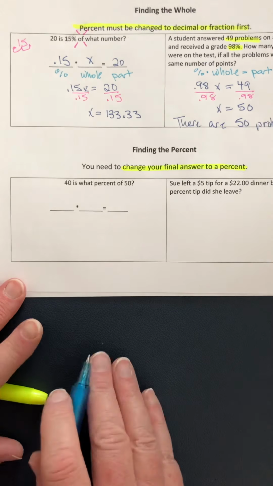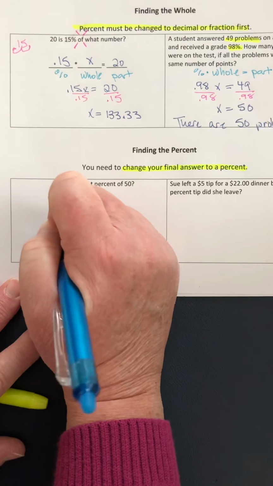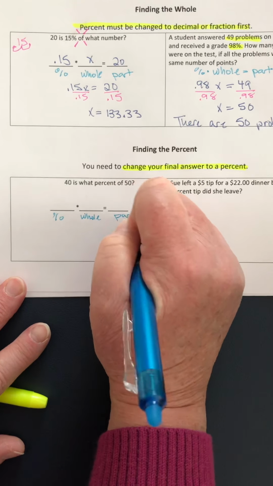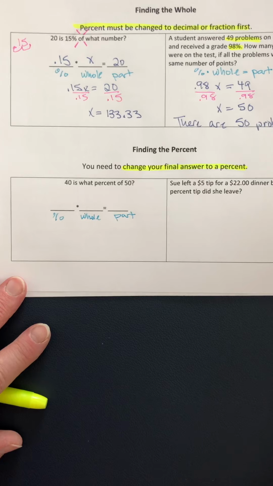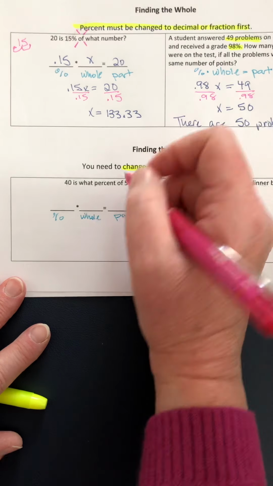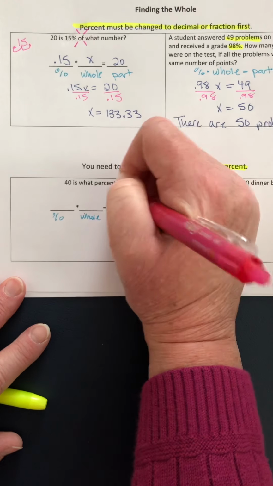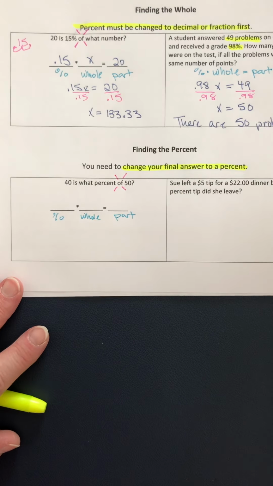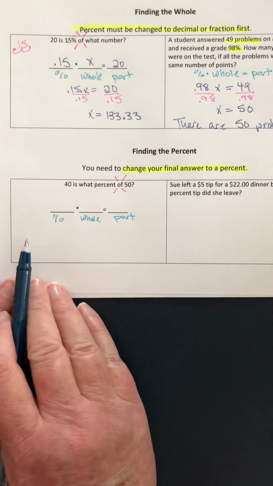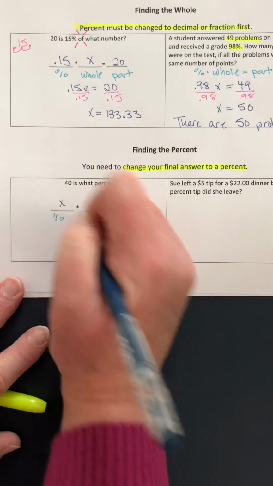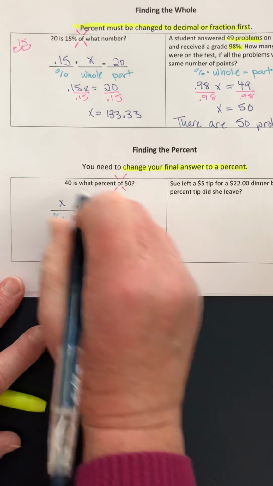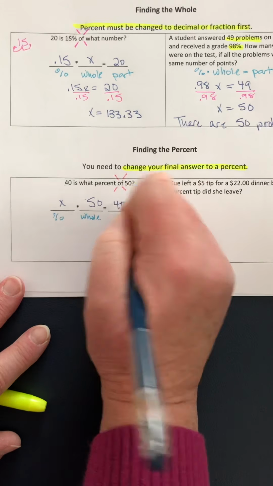So I know my formula is percent times my whole equals my part. Okay? And again, I have that of, so I know I'm multiplying that, that's my whole. So I don't have my percent, so that's x. My whole is 50, and my part is 40.